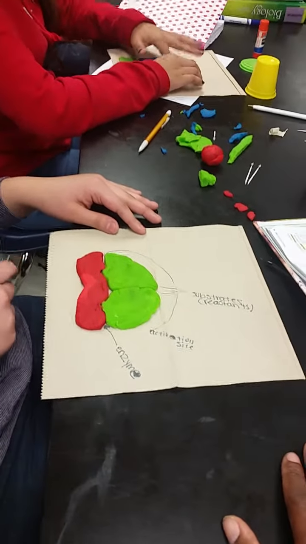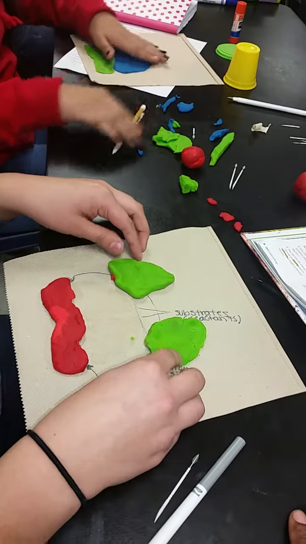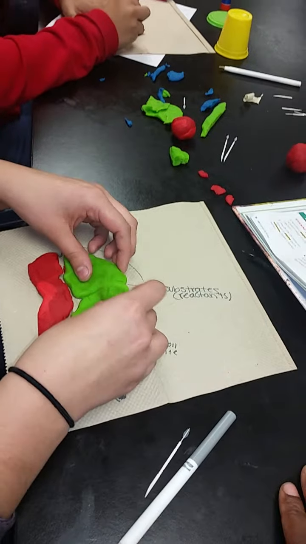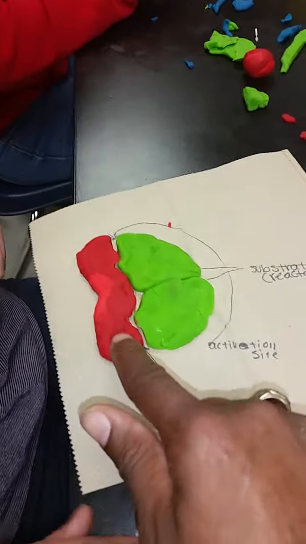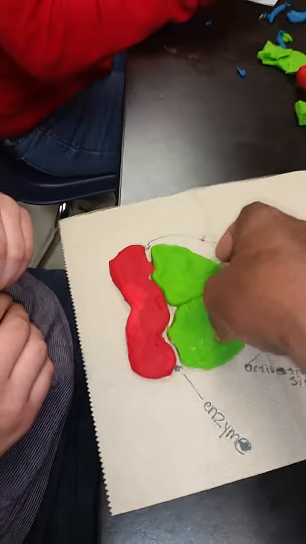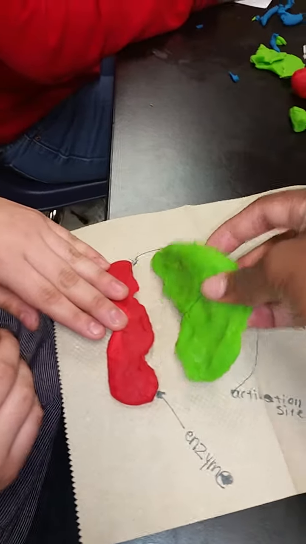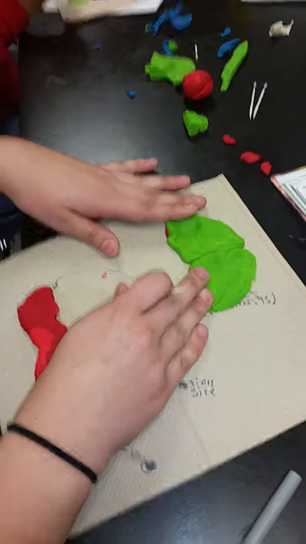So take it off and show me what the product would look like. This is the three of them separated. And then when they reunite, it's one final. Okay, so the enzyme has done its job by bonding these two. What happens to the enzyme after these two get bonded? You created your product. They become another one. Okay, so this is the product.